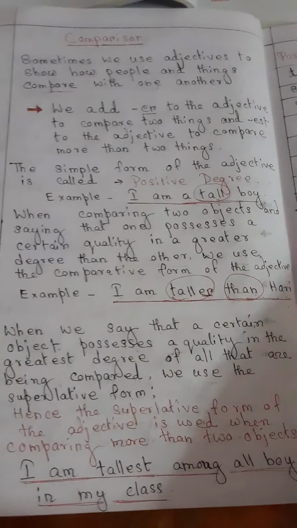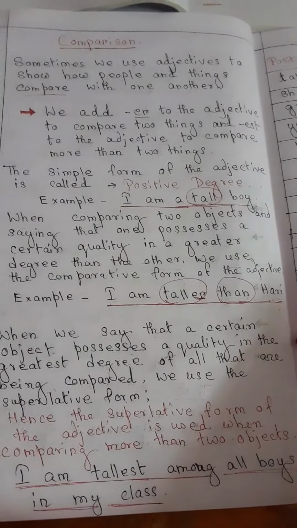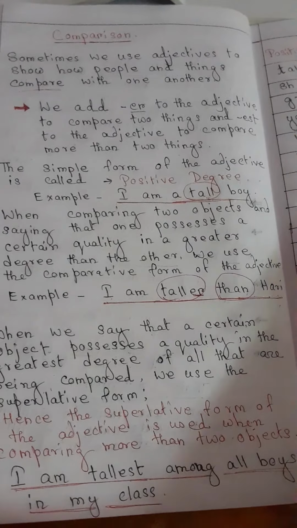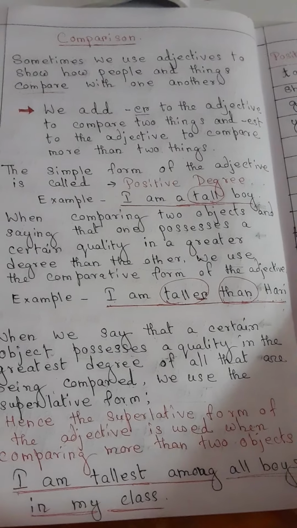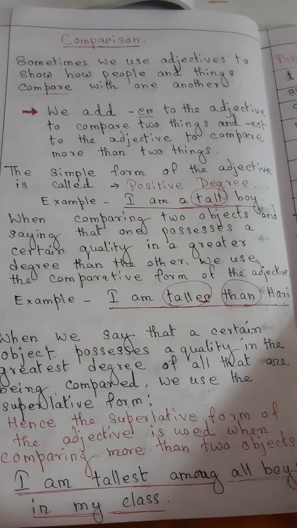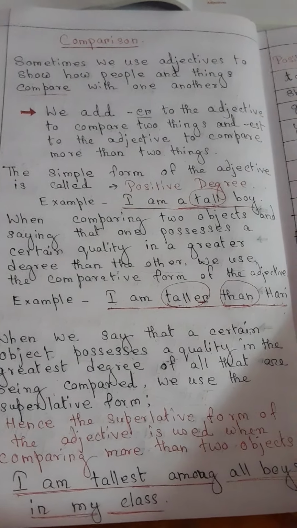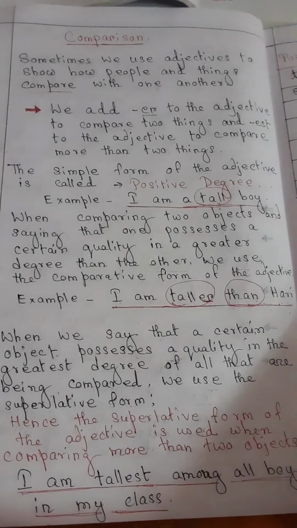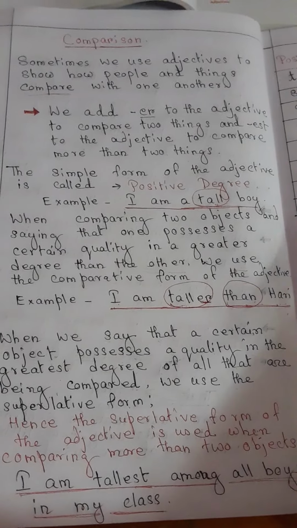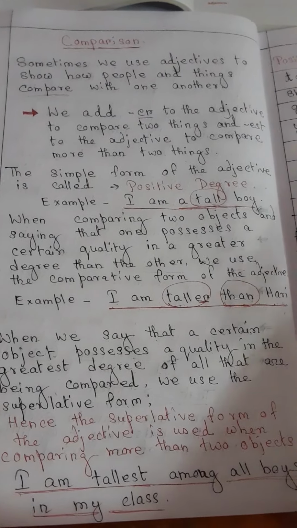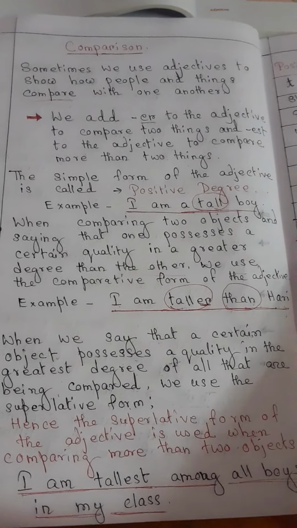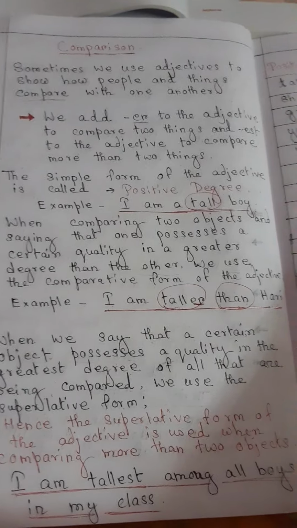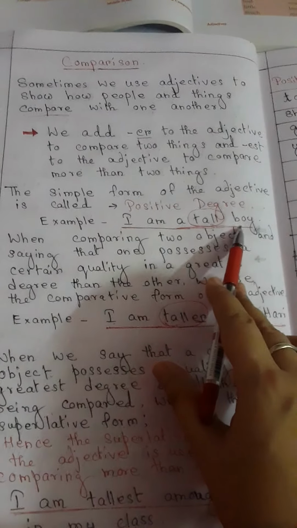Again, I am saying in short that there are three forms of degree: positive form of degree, comparative form of degree, and superlative form of degree. When we are talking about the simple form of the adjective, that is positive degree, like for example, the man is rich or I am a tall boy.